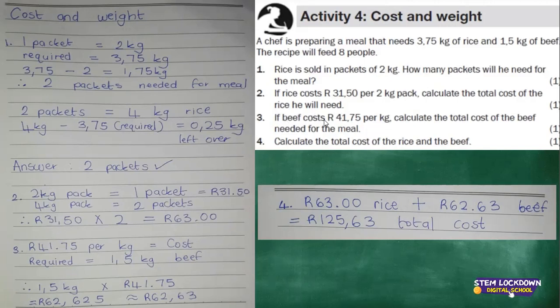Question 3: if beef costs 41 rands 75 per kilogram, calculate the total cost of the beef needed for the meal. How much do we need of the beef? We need 1.5 kilograms of beef. And we are told here that the beef costs 41 rand 75 per kilogram. So we multiply 1.5 kilograms by 41 rand 75. Then you get your answer to be 62 rands 0.625 cents. We round that off to 2 decimal places.